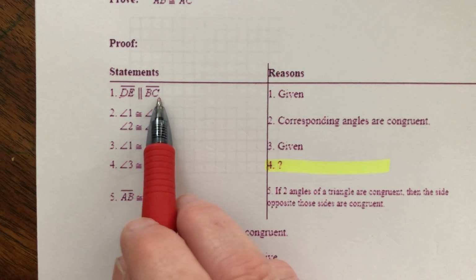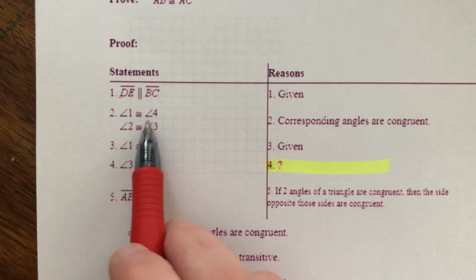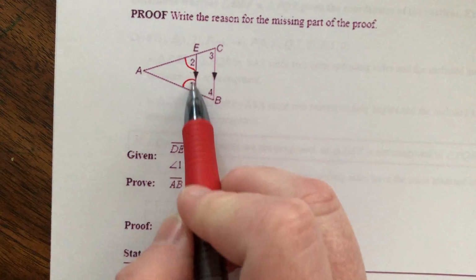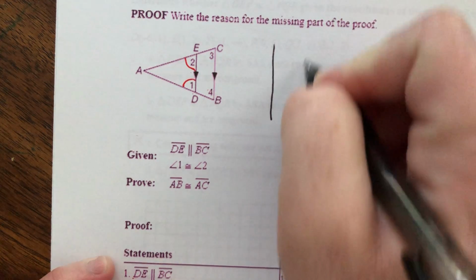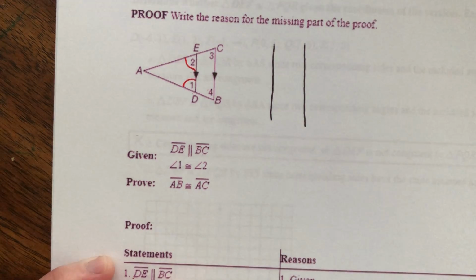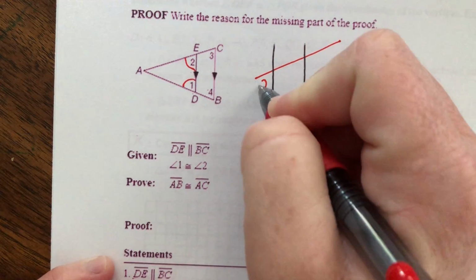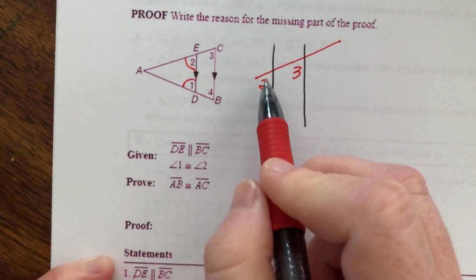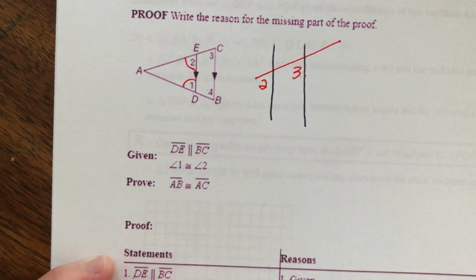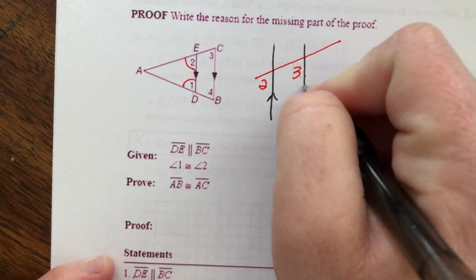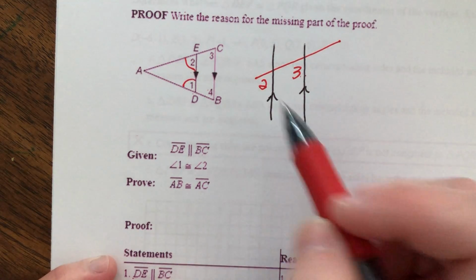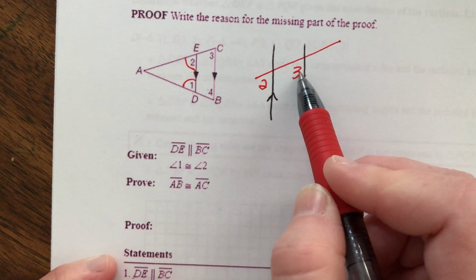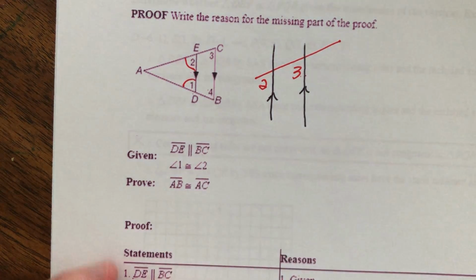So based on that parallel statement, we can say a couple things, right? If I know that these two lines are parallel, think of it like when we went over angle relationships, and we have parallel lines cut by a transversal. Here we have angle 2, and here we have angle 3. These are corresponding angles. So when our lines are parallel, which ours are here, corresponding angles are congruent. So 2 and 3 are the same size, and 1 and 4 are the same size.